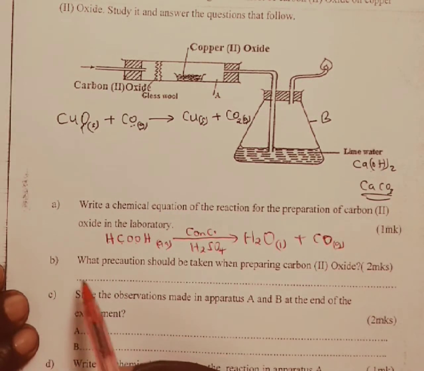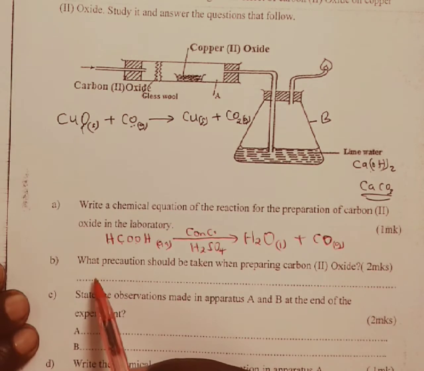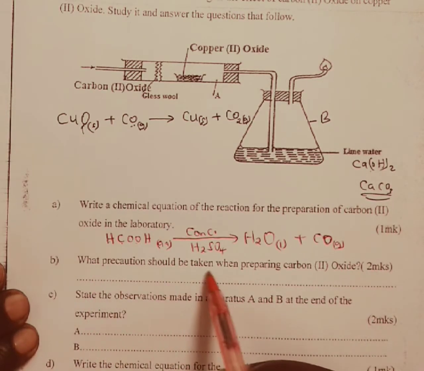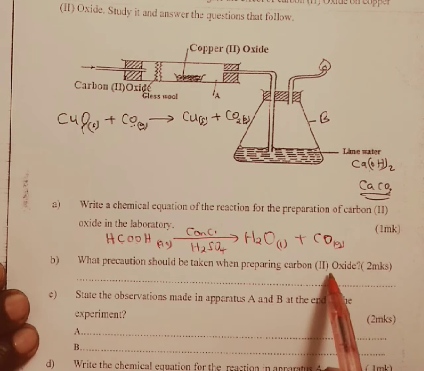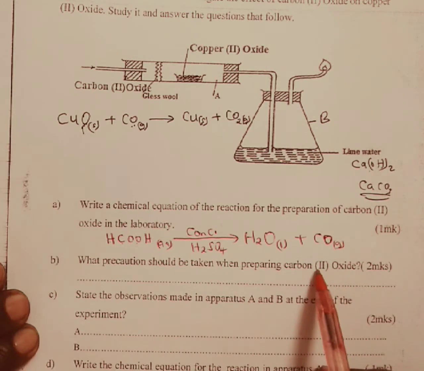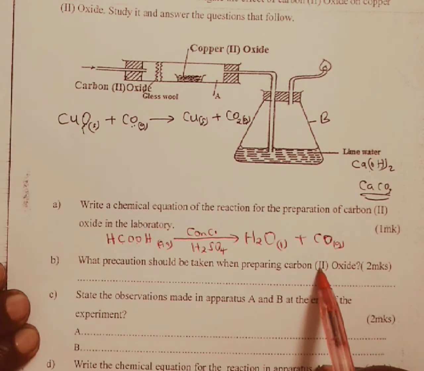Part B: what precaution should be taken when preparing carbon 2 oxide? Carbon 2 oxide is a poisonous gas, and therefore it should be prepared either in an open place or in a fume chamber.